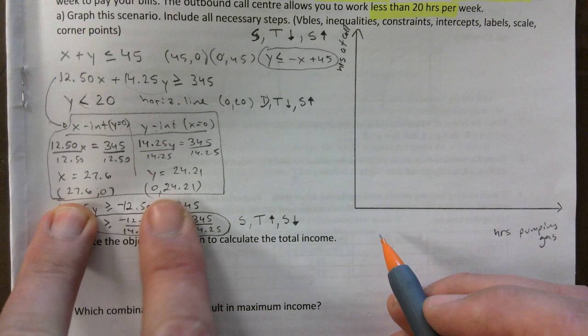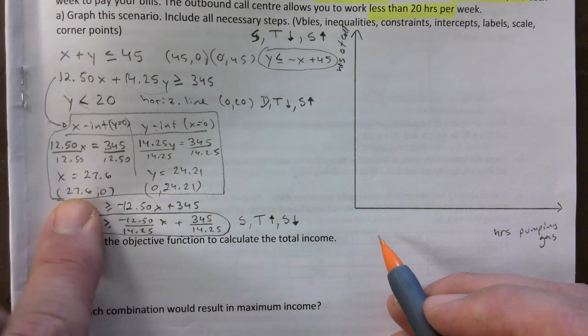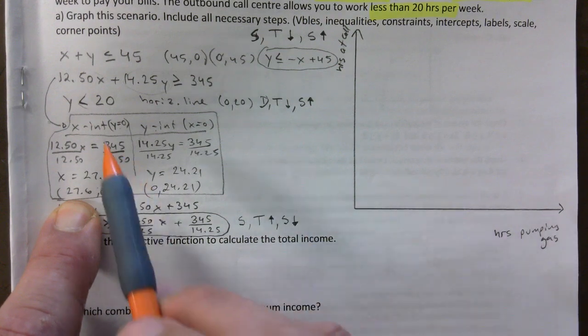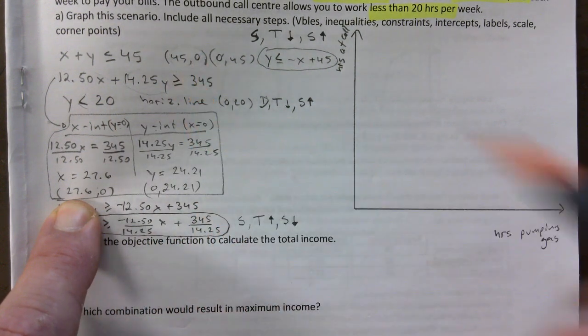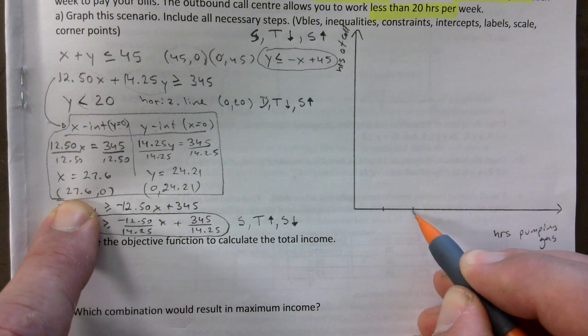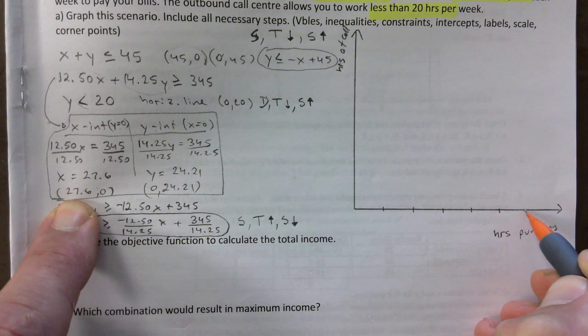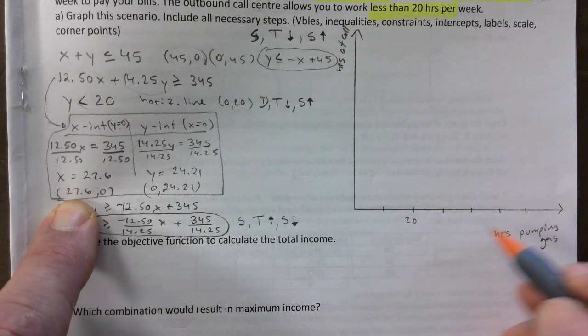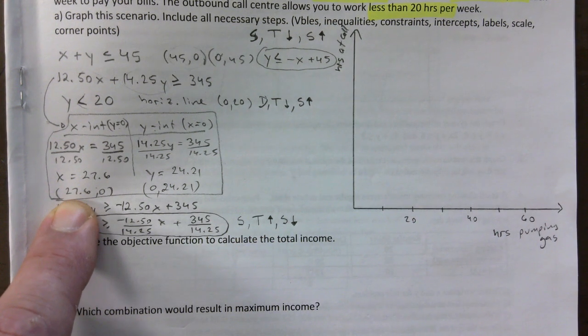And my scales are going to be determined by what I have, right? So x-intercept is 27.6. I am going as far as 45. So if I go 50, that should be fine. So 10, 20, 30, 40, 50, and one more just for good measure. Right?